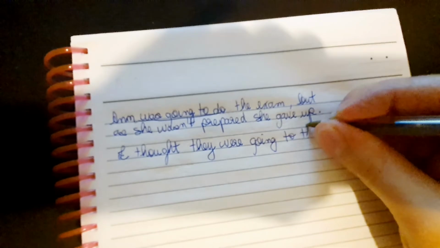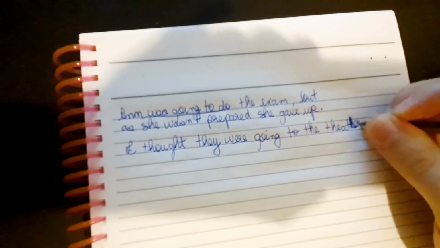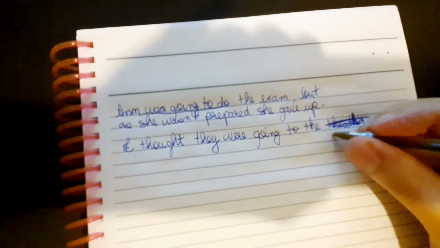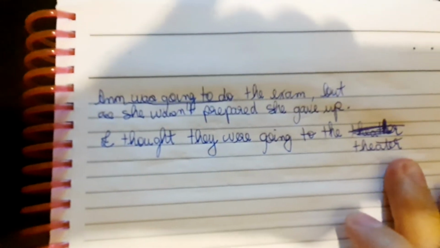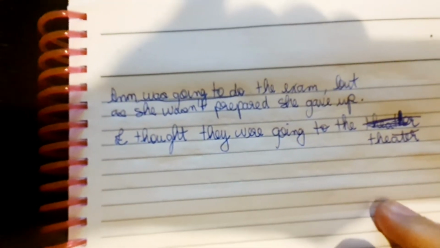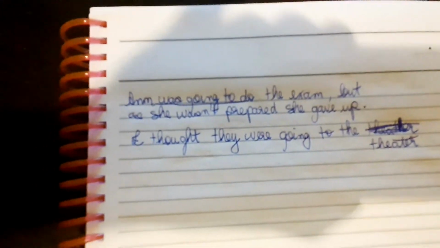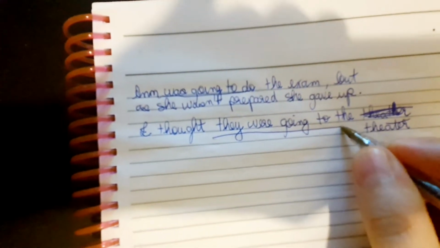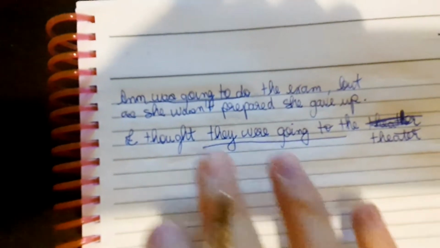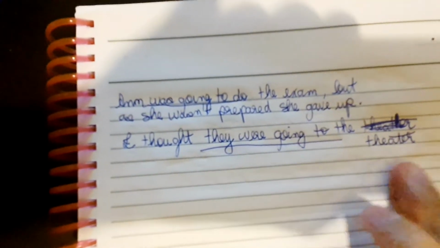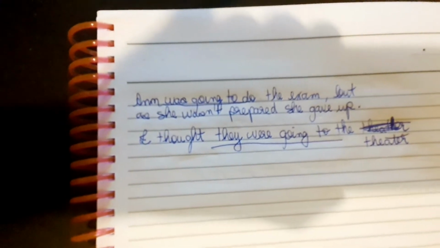I thought they were going to the theater. For example, I thought that it was going to rain. So you refer to situations that you thought it was going to happen. Something was going to happen. They were going to the theater, but for some reason it didn't happen, right?